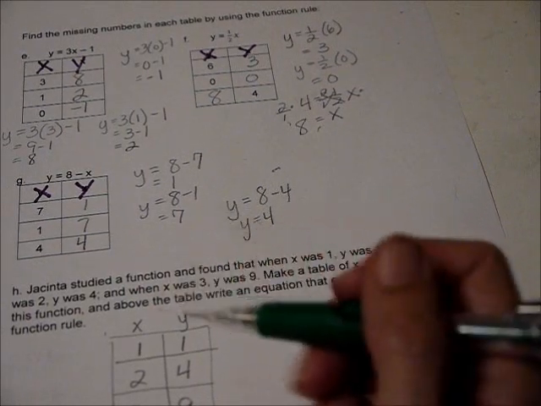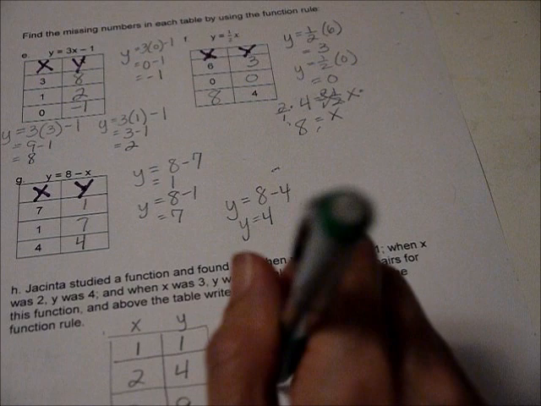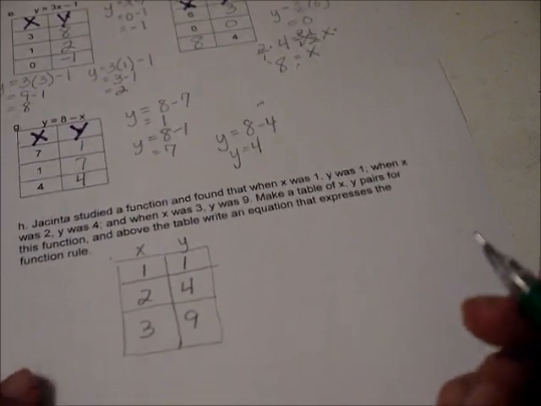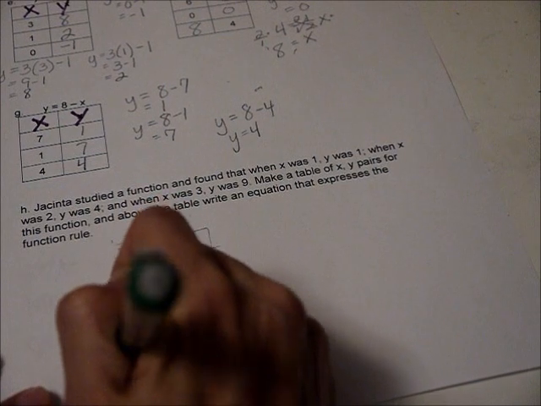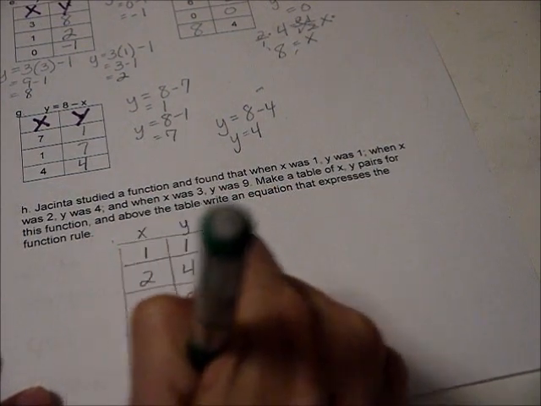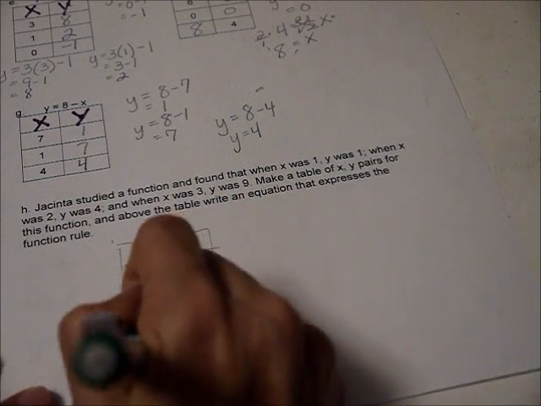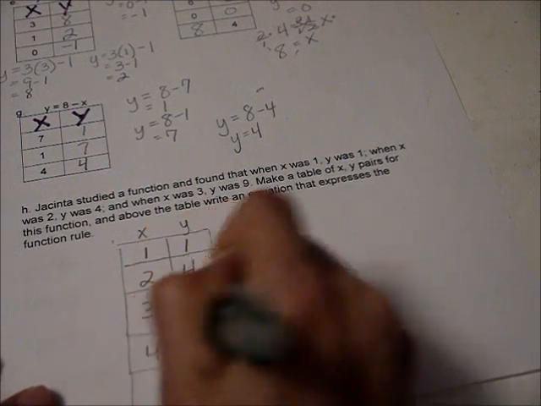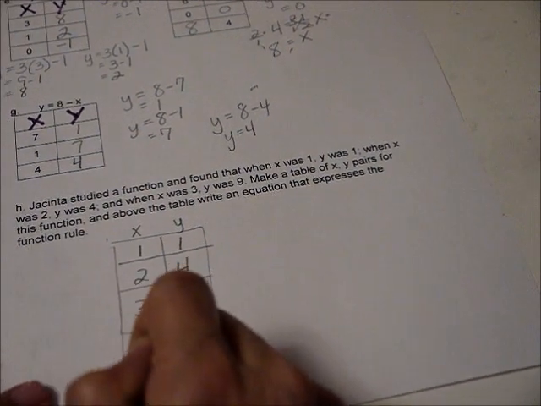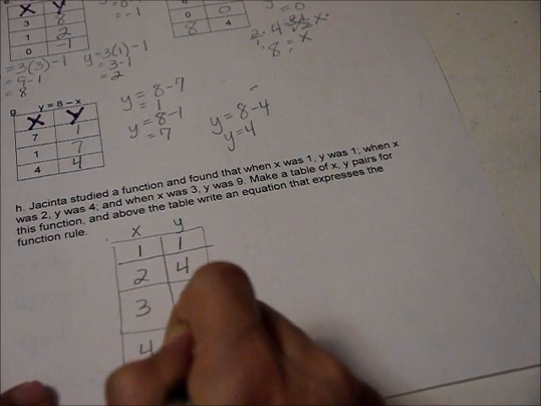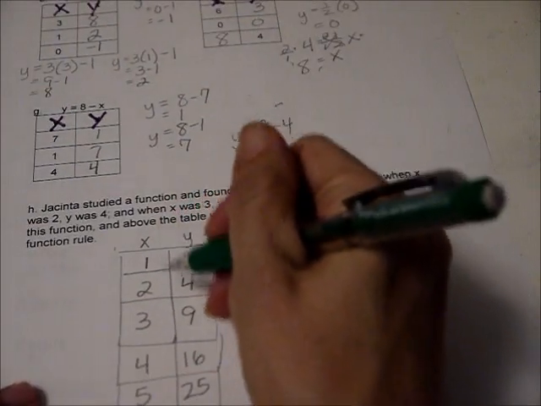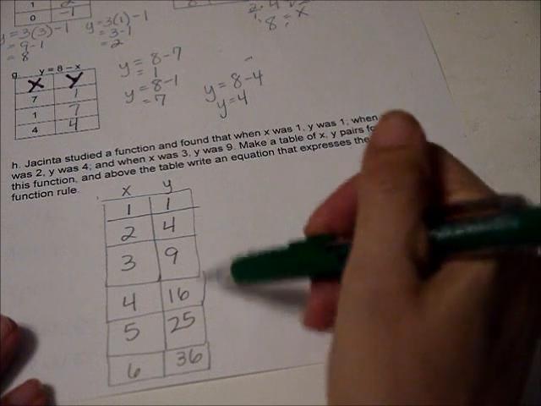Okay, so notice, this one's hard. I don't know if you realize. I'm going to give you one if you didn't know. See the pattern. I'll give you a few more of the pattern, okay? When X is 4, Y is 16. When X is 5, Y is 25. When X is 6, Y is 36, okay? Do you see a pattern? What is happening to these values to get these values?